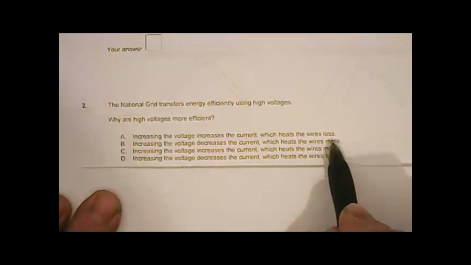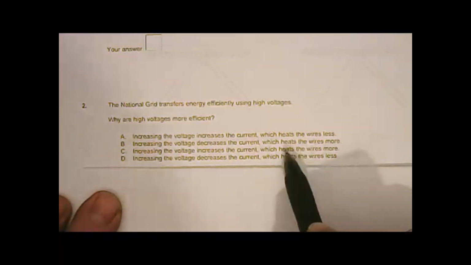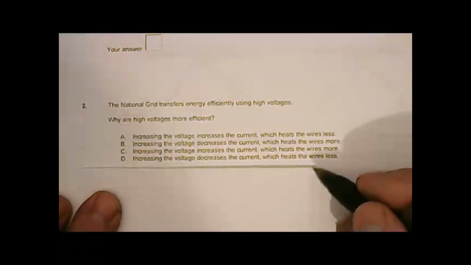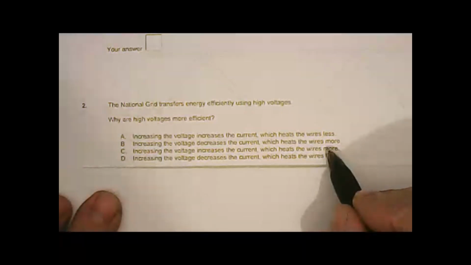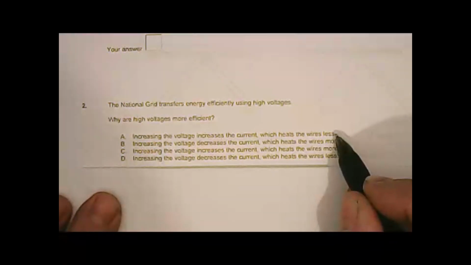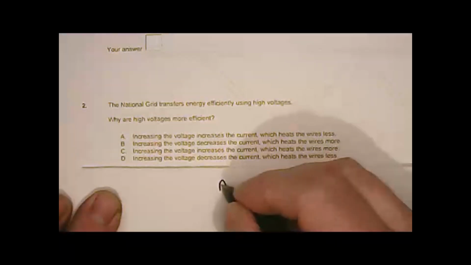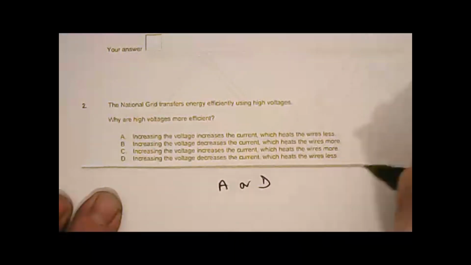Heating the wires, that's the wires from pylon to pylon in the national grid. We don't want those wires getting hot, because those wires getting hot means that we're going to be dissipating energy to the surroundings. That's going to be wasted. So we want to heat the wires less. Whichever answer we have, we want to be heating the wires less. So it's straight away A or D.